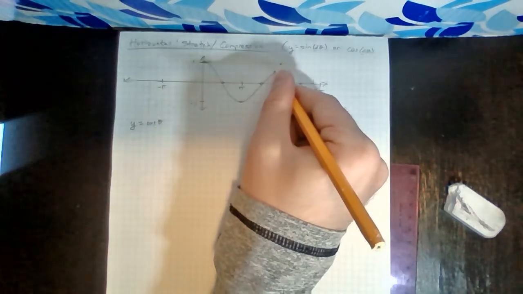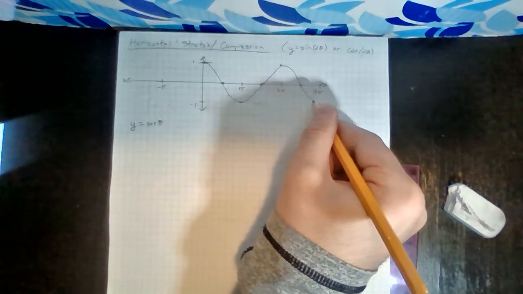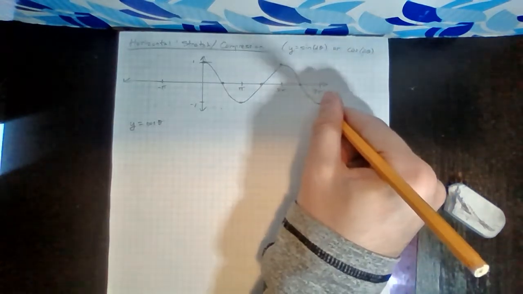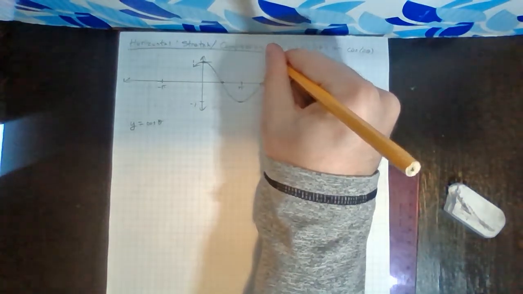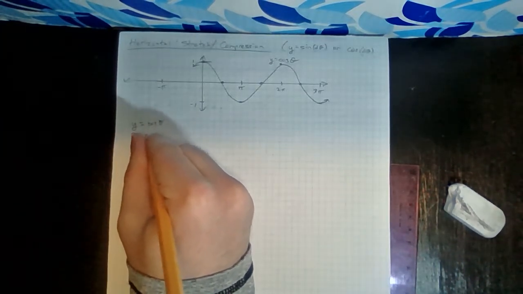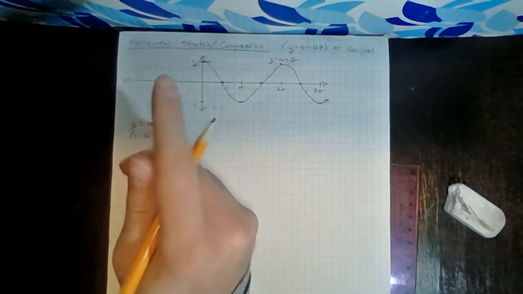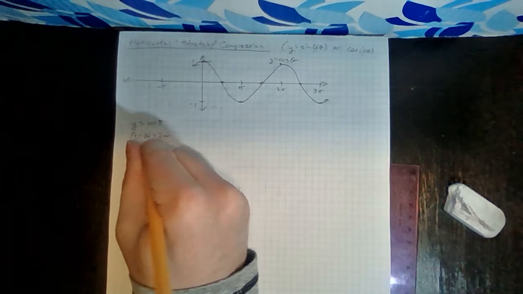So that is our cosine of theta, our root function. Here our period is 2 pi. It takes 2 pi to complete one cycle. And our amplitude is 1.